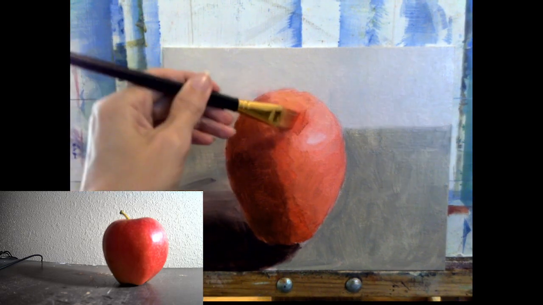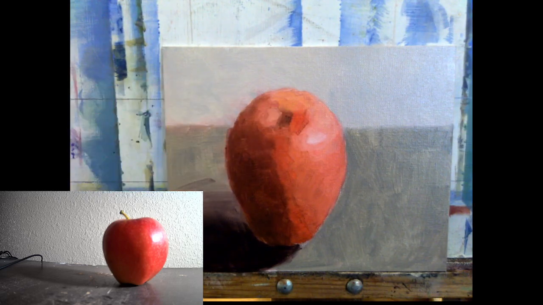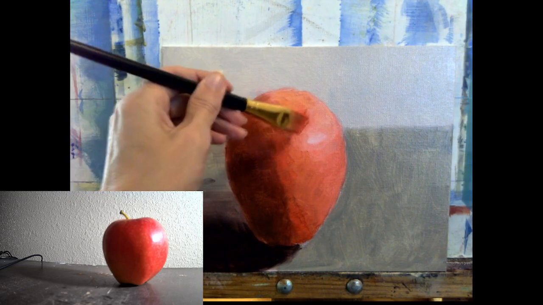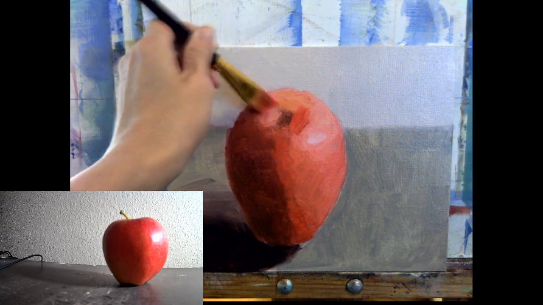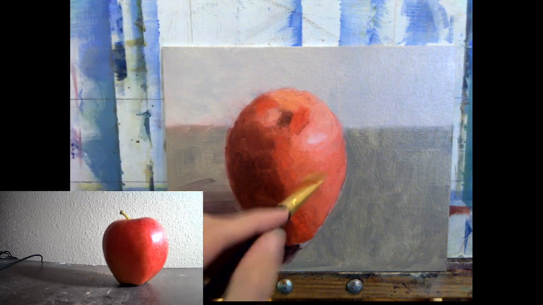You'll notice I keep working on it because I keep checking to see where the lighter or darker areas are.